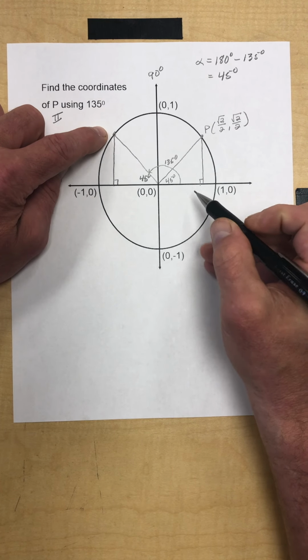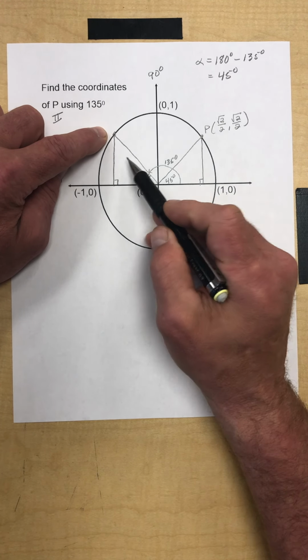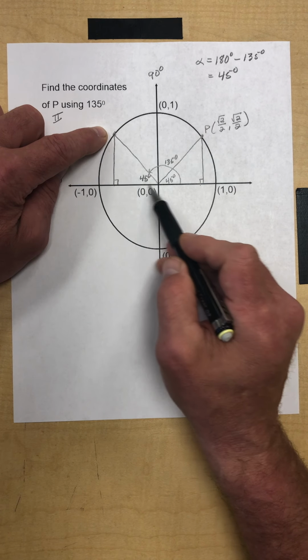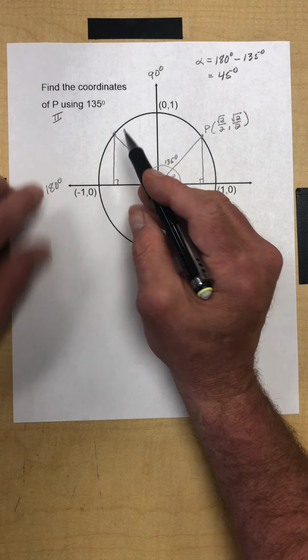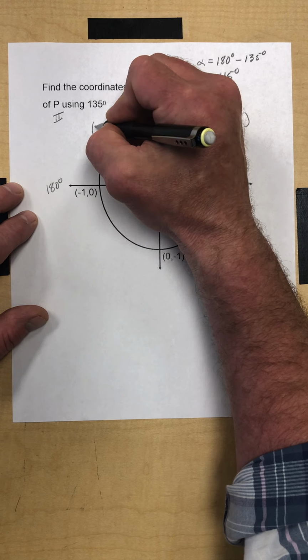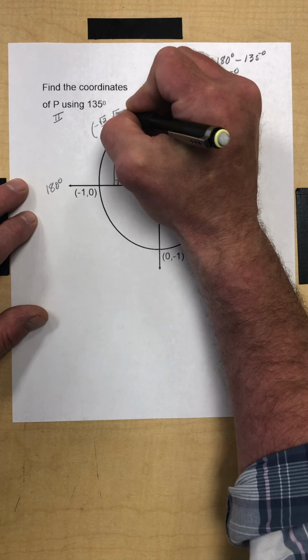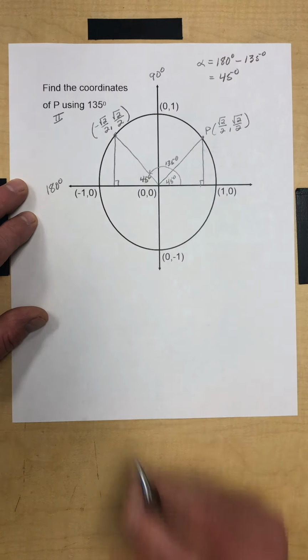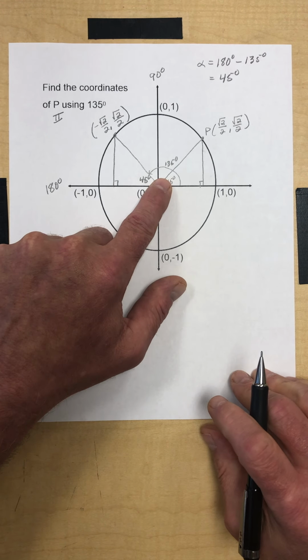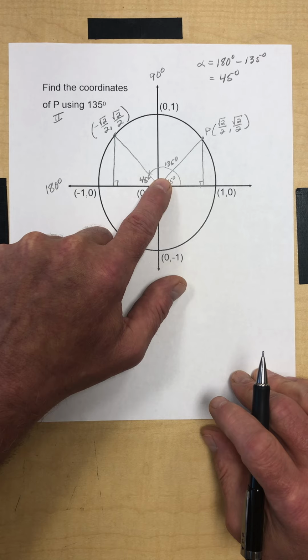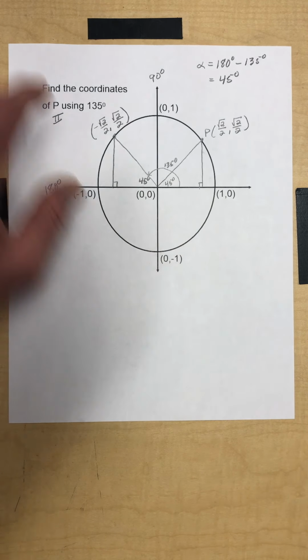Well, this guy is a reflection of that guy, except we're just in quadrant 2, and in quadrant 2, your x-coordinate is negative, your y-coordinate is positive. So this would be negative radical 2/2 and positive radical 2/2, like that. So we have our next important angle measure on the unit circle, 135 degrees.